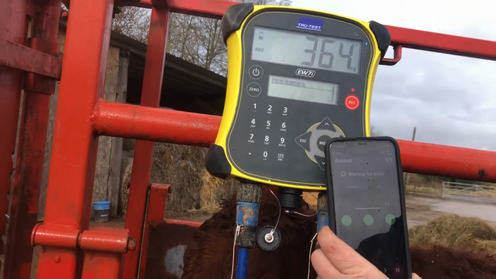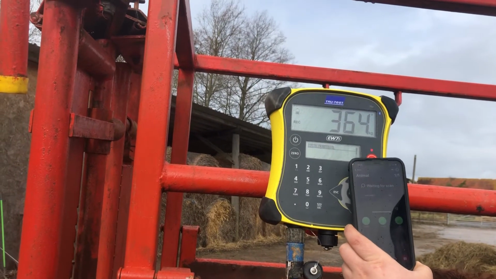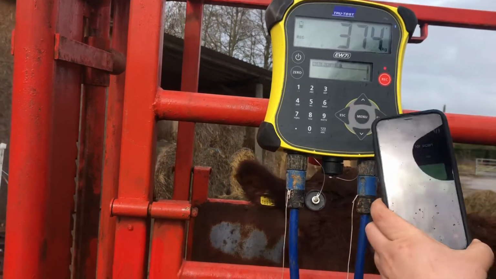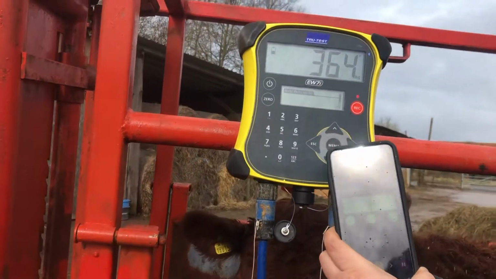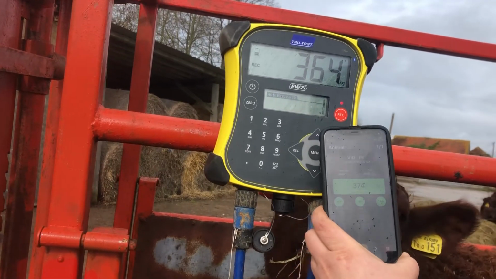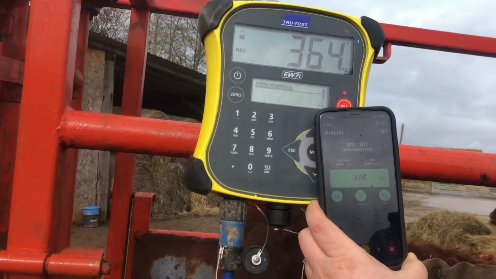The weight will have to stabilize again, but once that's come through it will update Breeder, and then we can scan the ID tag. This animal has an EID which we've already matched in Breeder, so I'm just going to scan the tag and the record instantly appears, and we can see exactly the same information.